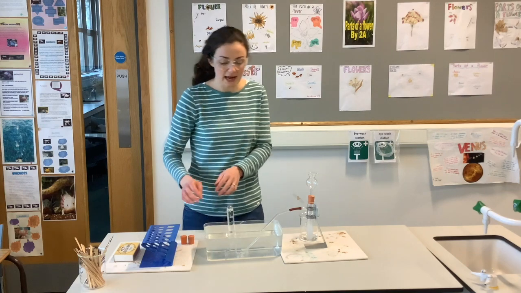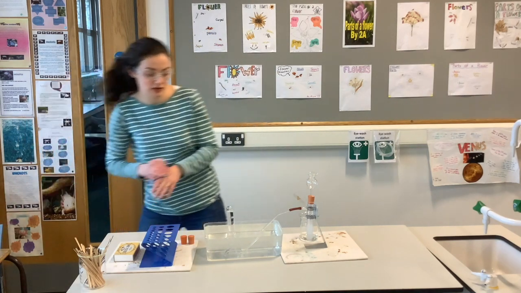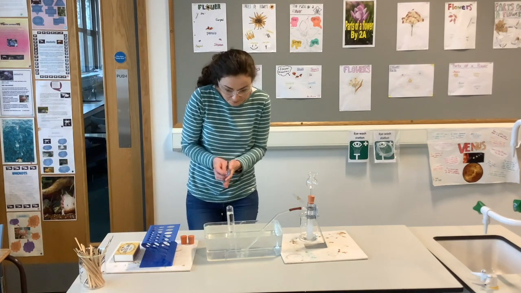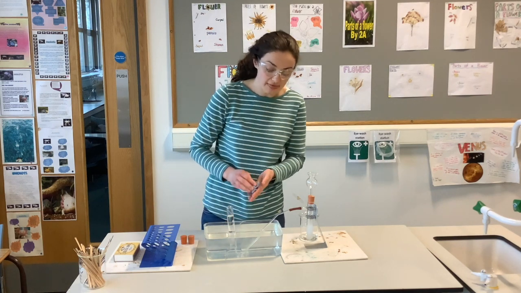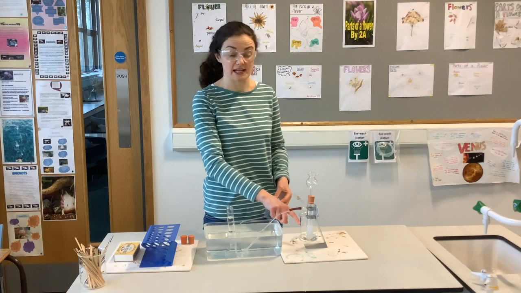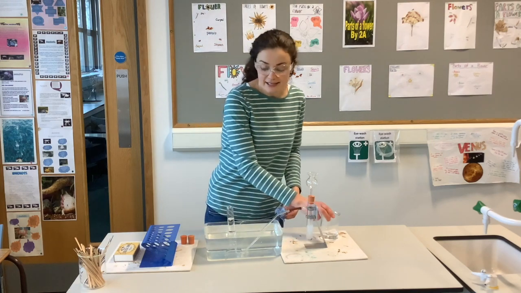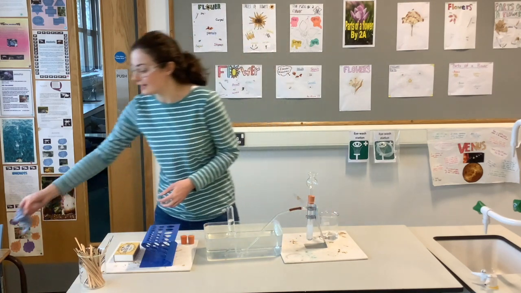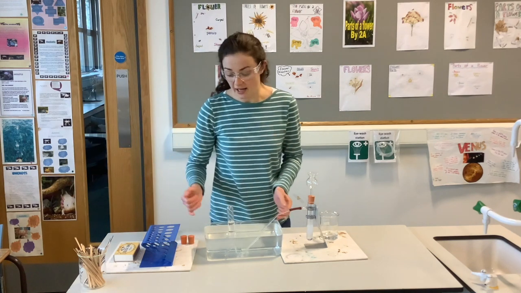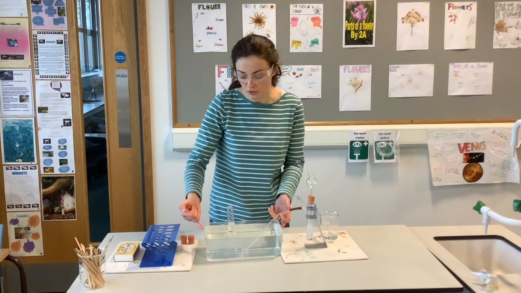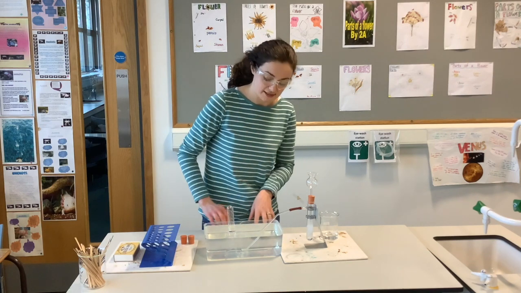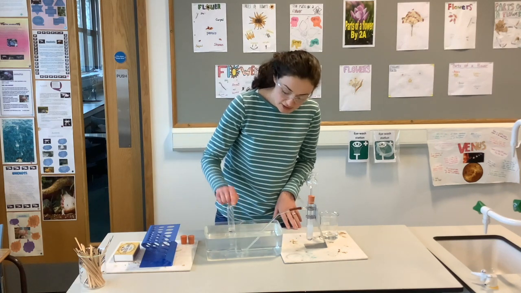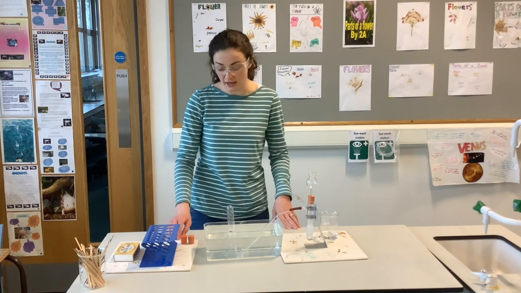So if you can see, I'm just setting that on top. Again, I'll dry my hands just quickly. Hopefully you can see the water level is dropping now, and that's because the gas that we're producing in this reaction is displacing the water. It's taking the place of the water, and if we could see closely enough, the water level in our container would be rising slightly as that water is displaced. So you can see this boiling tube is filling up with hydrogen.